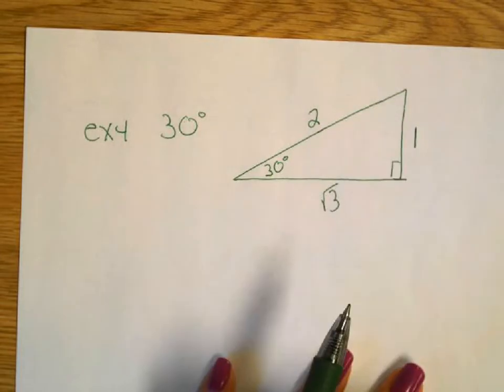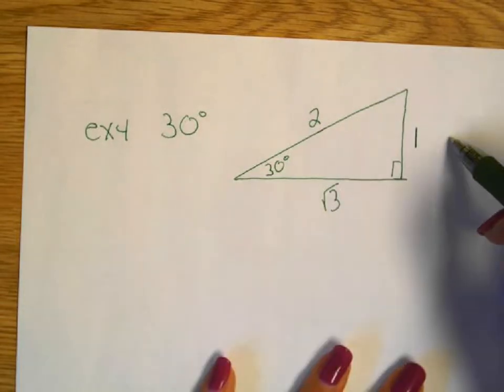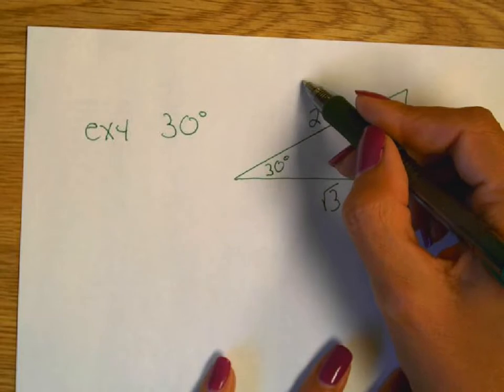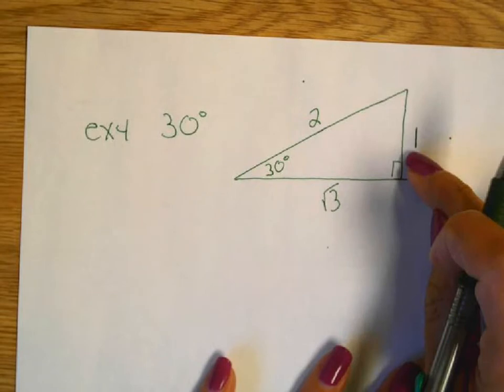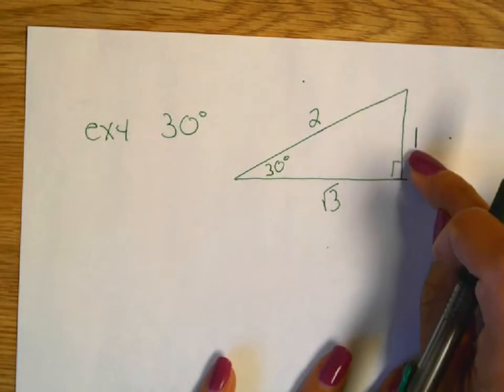So you just got to get them on the right spot. Could you have picked 5 here? Yes. Then you would have put 10 here, then you would have put 5 square root of 3 here. Just like before, it doesn't matter. This is probably your best choice, to keep the short leg as small as you can.